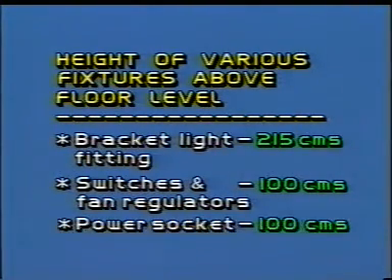Bracket light fittings 215 centimeters, switches and fan regulator 100 centimeters, power sockets 100 centimeters, bathroom light over mirror 200 centimeters, geyser socket 215 centimeters, clearance between the floor and the ceiling fan 240 centimeters, minimum distance between the ceiling and fan blades 30 centimeters.